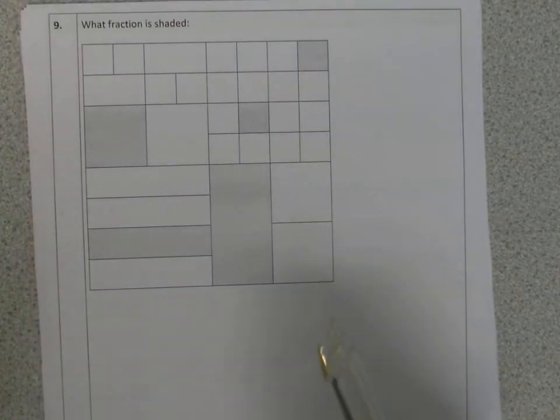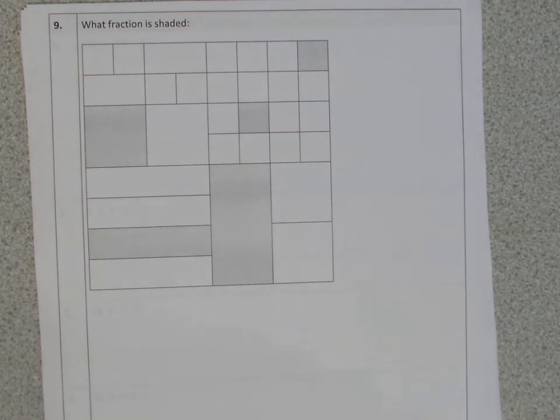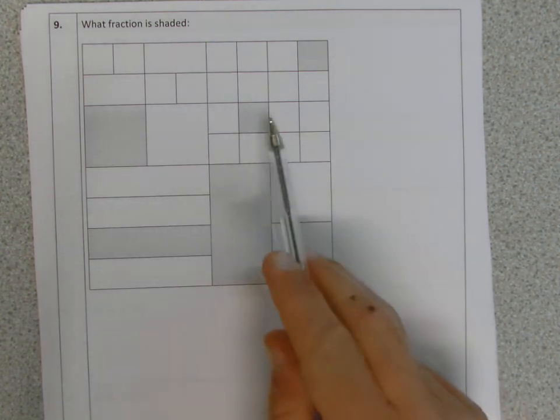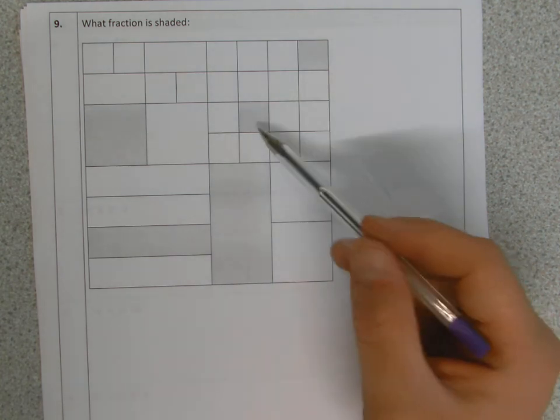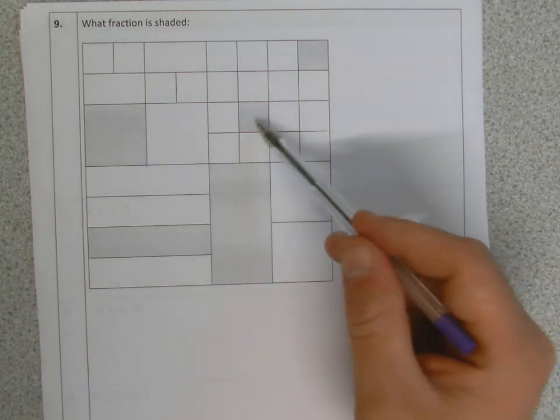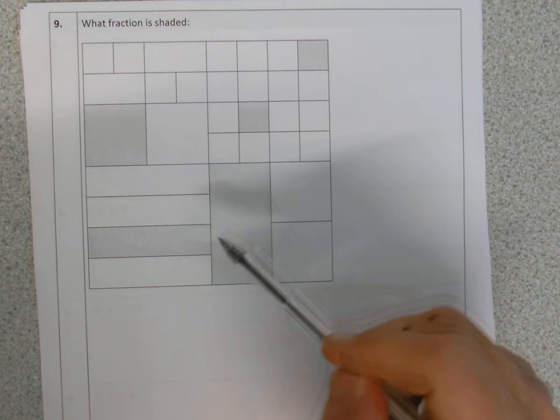Last question on fractions. It says, what fraction here is shaded? Now this looks quite complicated shape here, but what you need to realize is that we can actually figure out what fraction is shaded if we get the same fraction size. Now here we've got different shapes, haven't we? A large square here, a rectangle here, a narrow rectangle here, small squares here. Look for the smallest shape. It's a square here. And we could actually divide this up so that we've just got all squares.